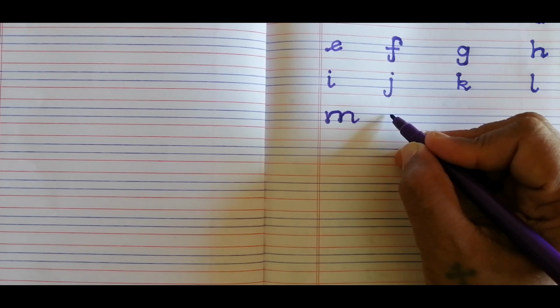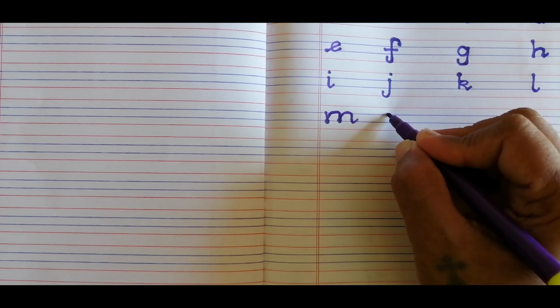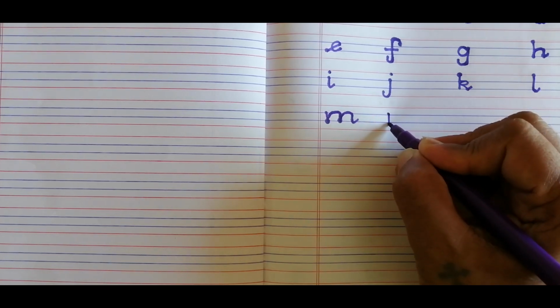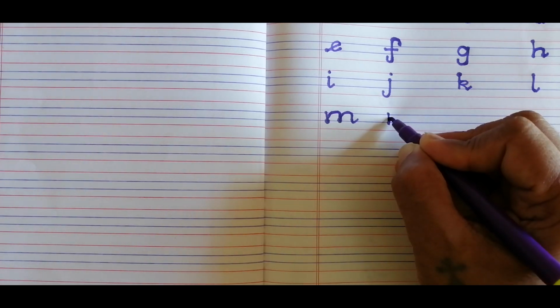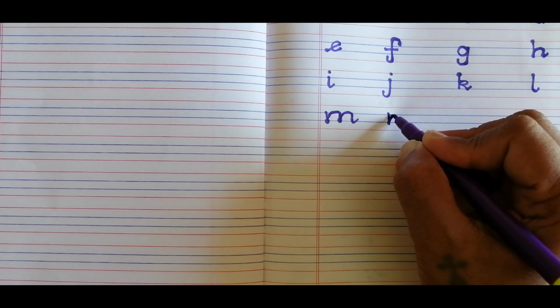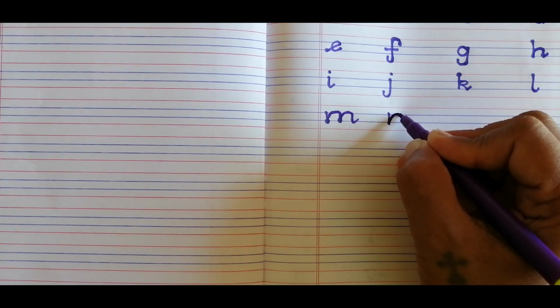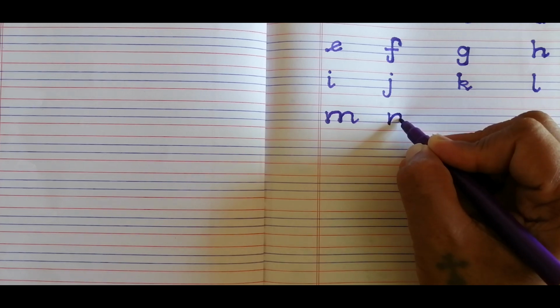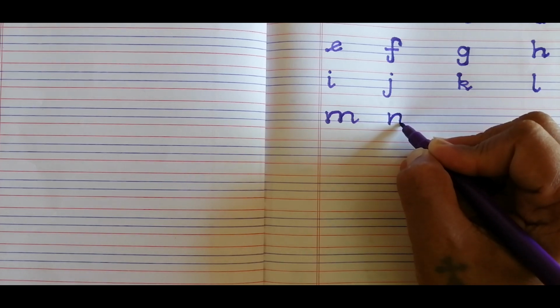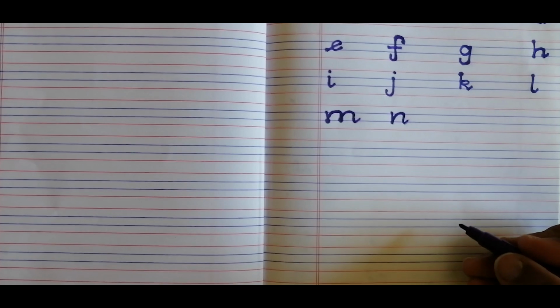Again I am going to keep my pencil on the first blue line. Draw a standing line. Go backward to climb the mountain. Touch the first blue line and turn. Then climb down the mountain using a standing line. And then take a small turn. Small n.